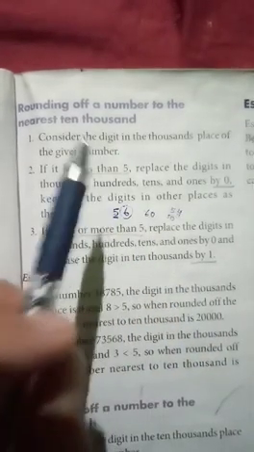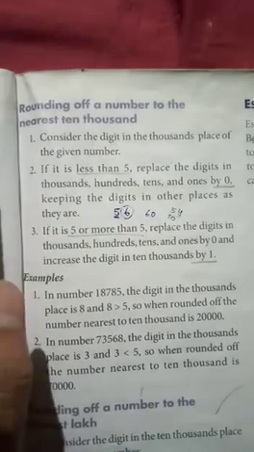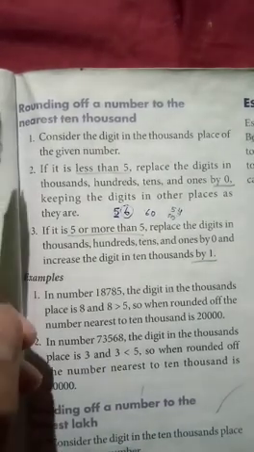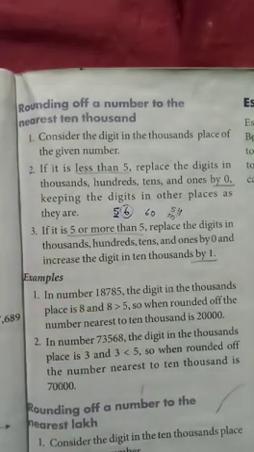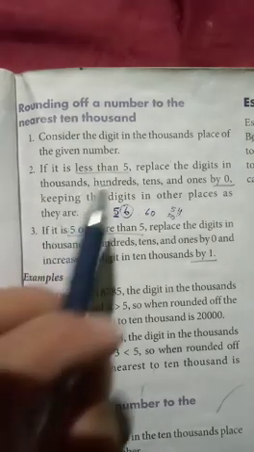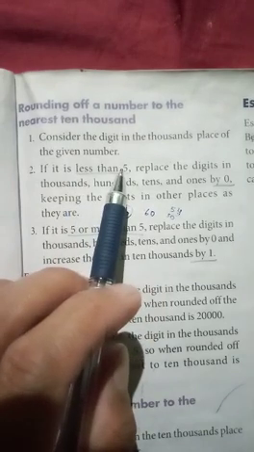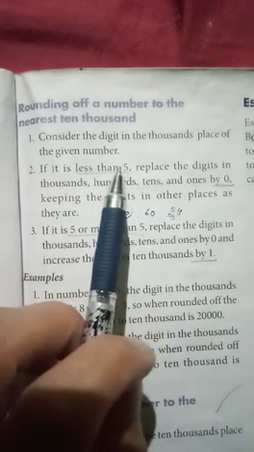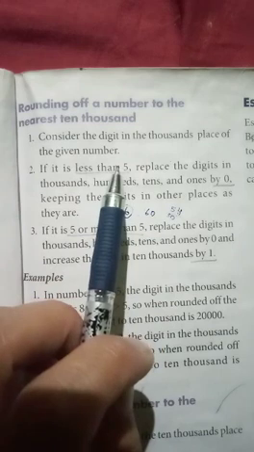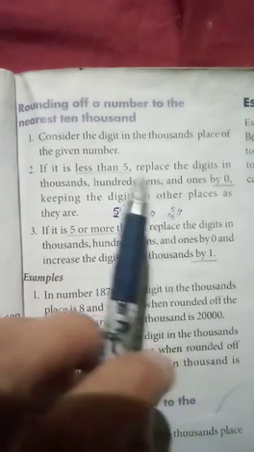So before you check how to round off, you have to see the place value, whether they want up to 100 or to 10 or to 1000. Then you check the number in front of that number. If it is less than 5, then the digit in the place where we want to round off will remain the same.